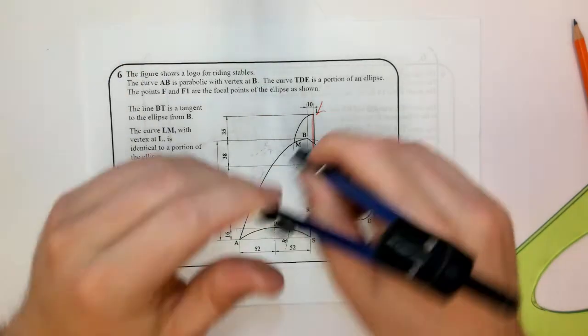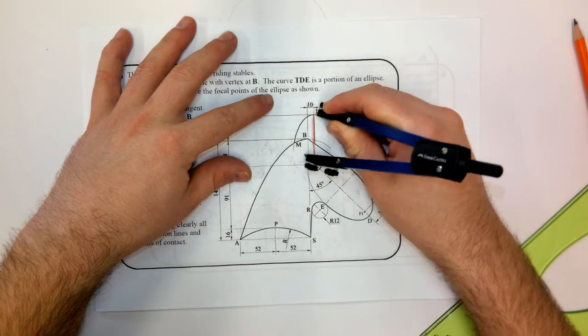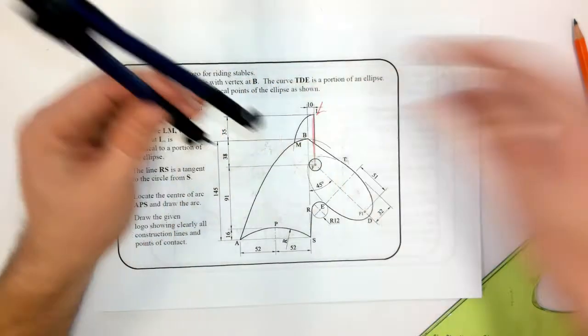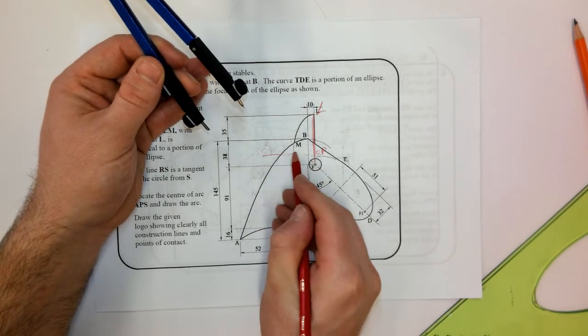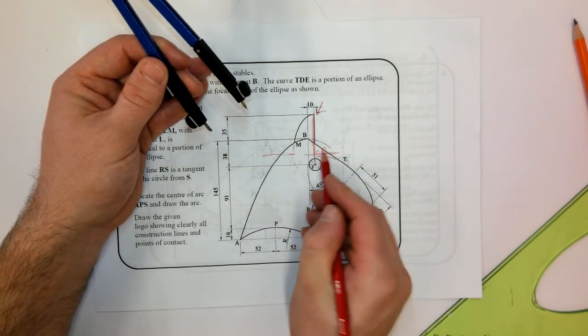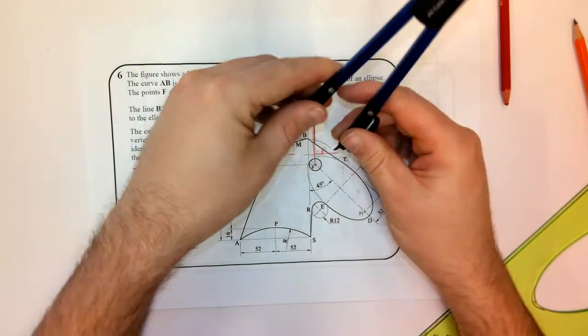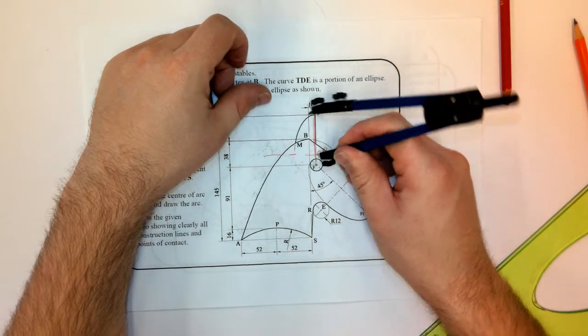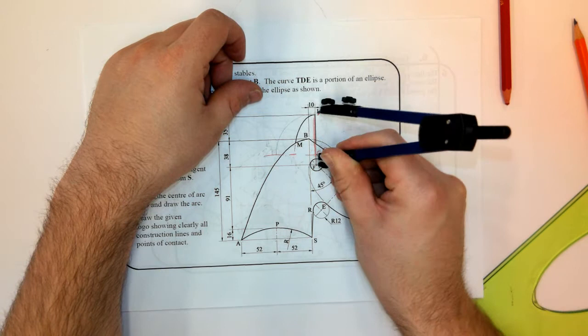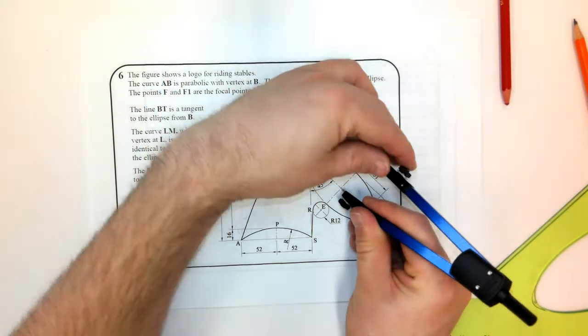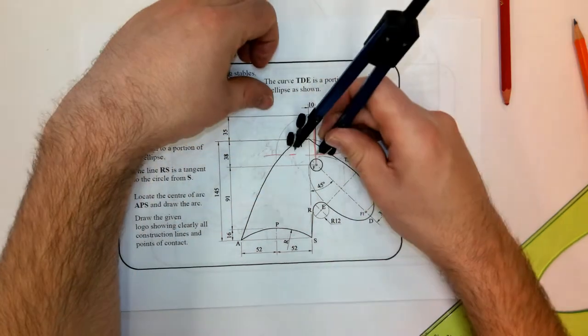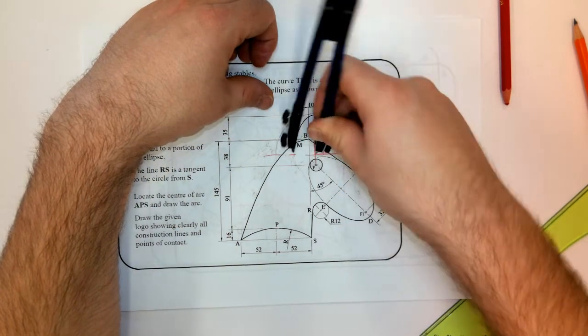And then I'm going to step the distance down here from L, so that's going to be the center point of the ellipse. Okay, so I'm then going to draw in just 1/4 of the major circle, and then I'm going to take the minor circle as well because it's an identical ellipse. So there's the minor circle as well.